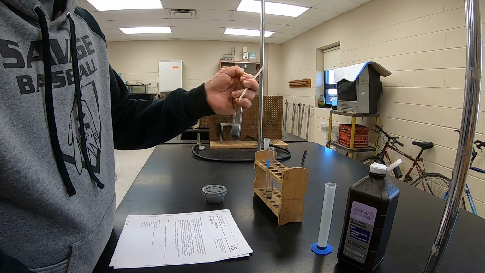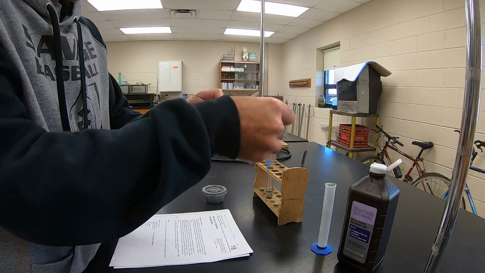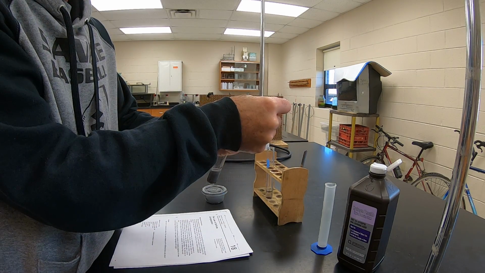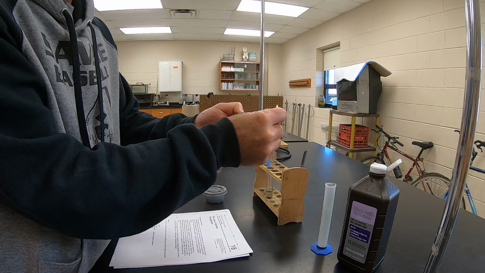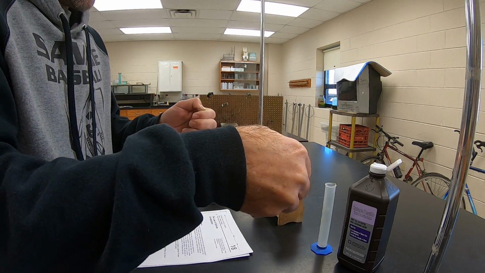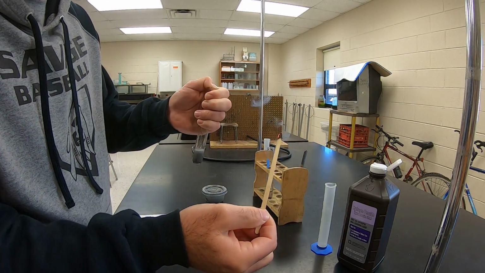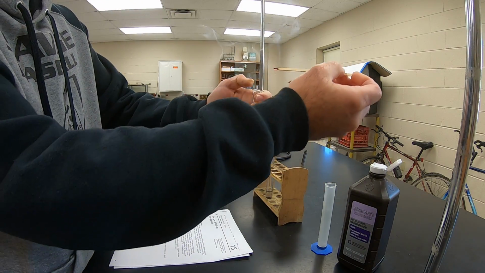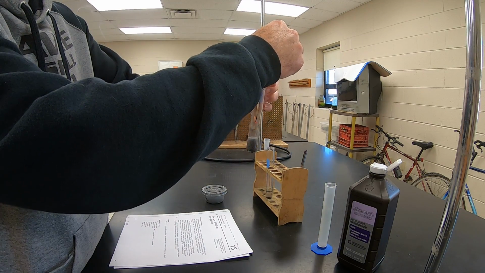Oxygen is the reason why things burn. If we have an ember on the end of a wood splint, it's going to relight that ember. So I'm going to light this wood splint, see if I can get an ember on the end of it. And there we go. There's an ember on the end of it. So I'm going to stick it in here, and let's see if it relights. And it does. So that's oxygen gas.